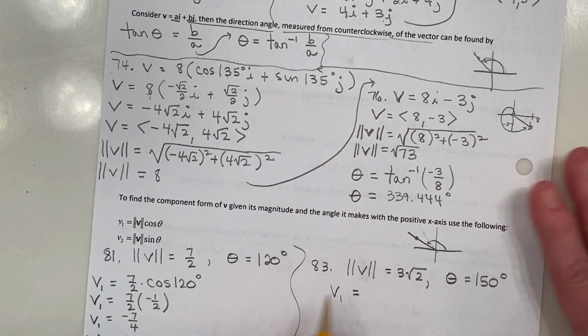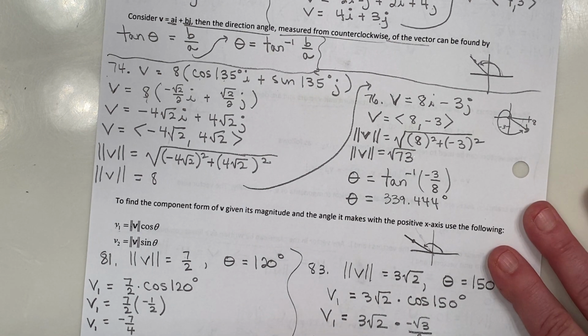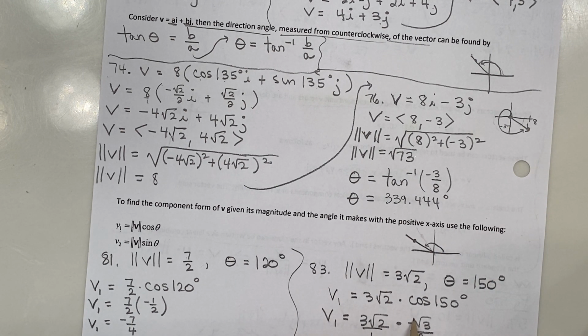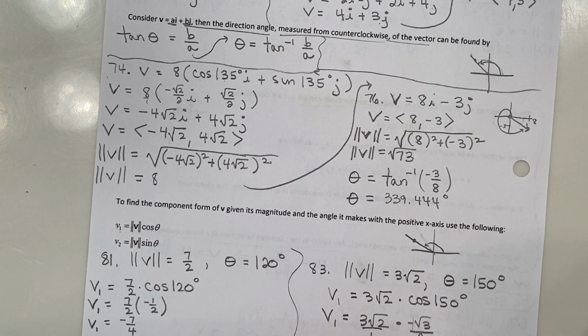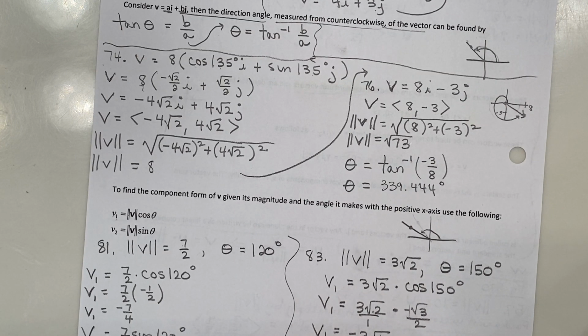Okay, so v sub 1. 3 square root of 2 times, what is the cosine of 150 degrees? Boy, that unit circle just never goes away, does it? Well, the cosine is the x-coordinate, and I want to say that's going to be negative square root of 3 over 2. All right, so let's remind ourselves how we multiply radicals. So I'm going to get 3 times negative 1, so that's negative 3, and I can multiply the 2 and 3 and get 6 and put it underneath one radical, and that's all over 2.